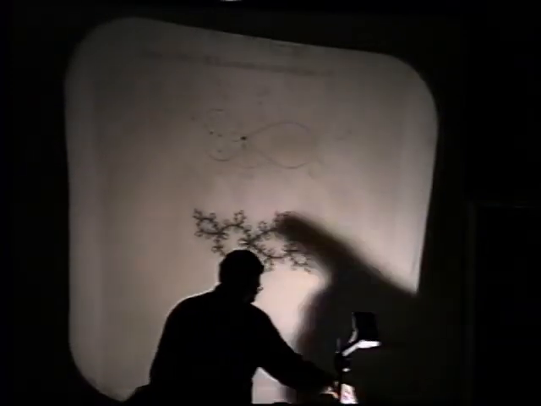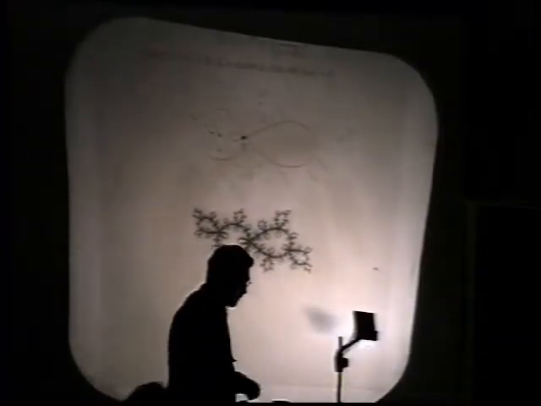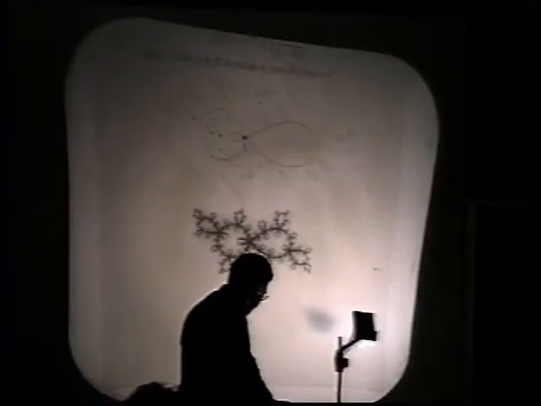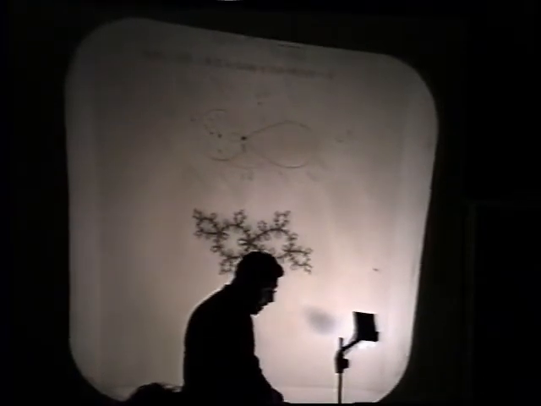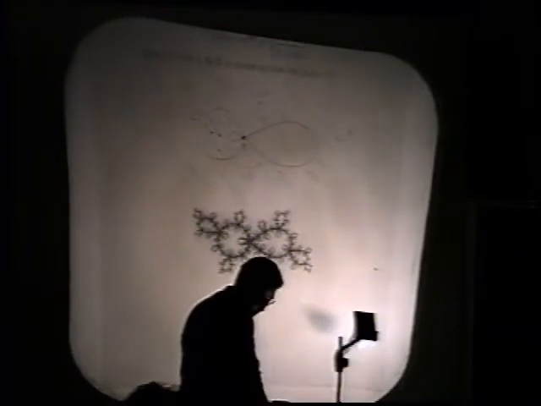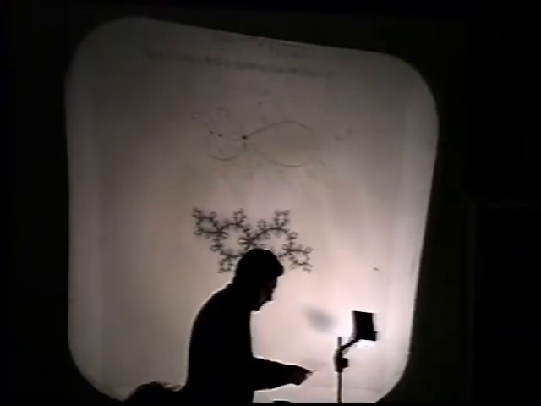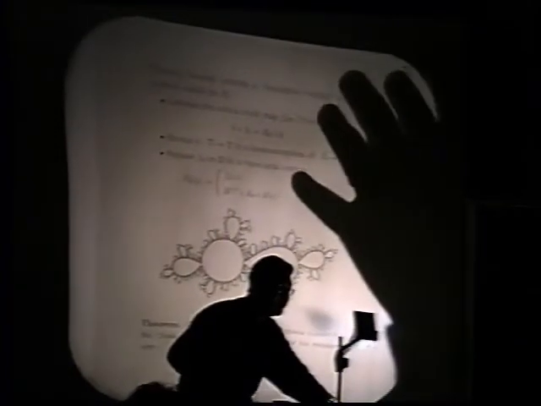Now, this object itself is not a good candidate for a quadratic map, simply because it has a pole. So this was Douady's observation.